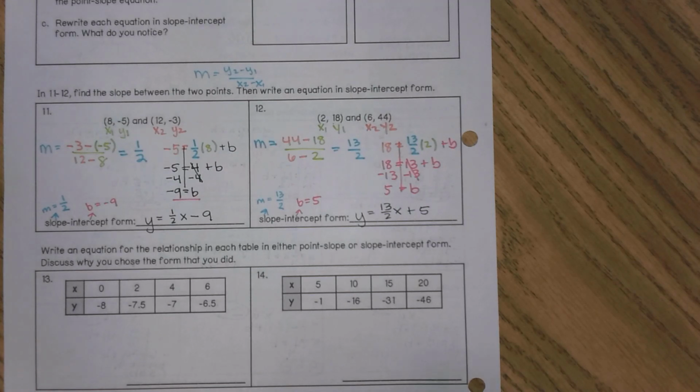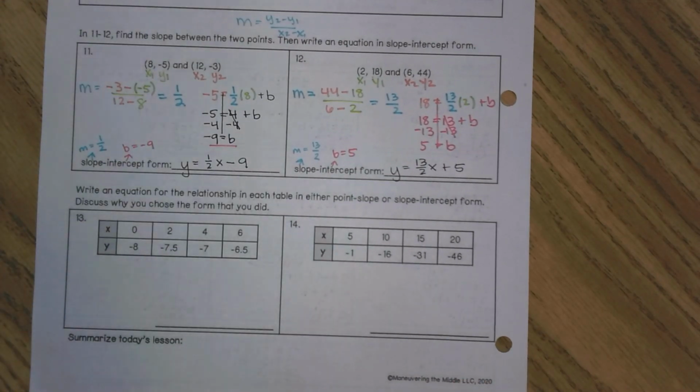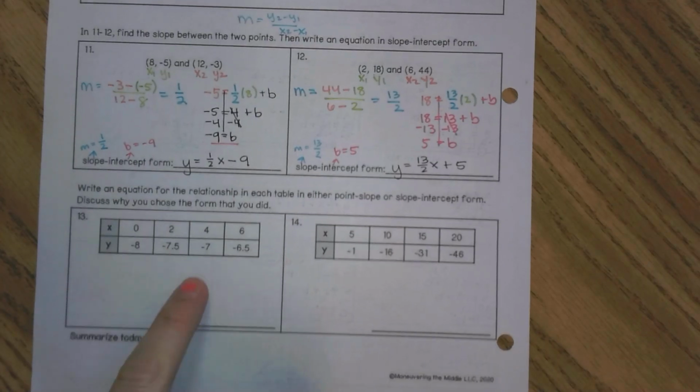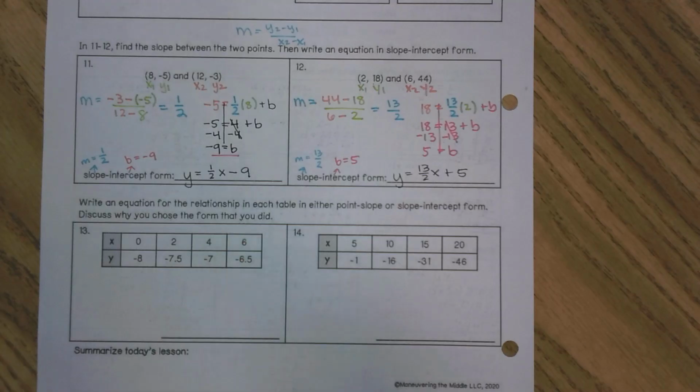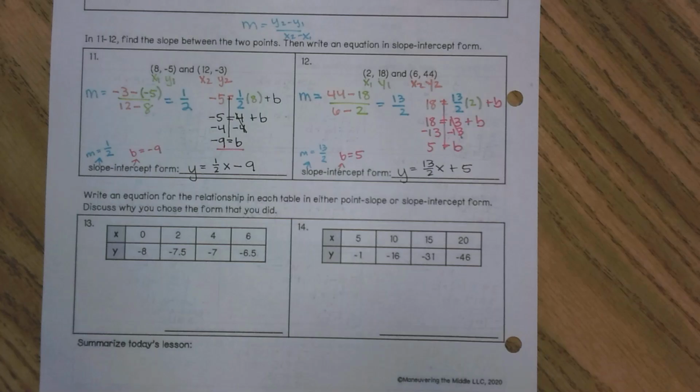All right, we're going to do one more. Let's look at 13. So this one, we want to do the same thing where we write an equation, but they give us a table this time instead of 2 random points. Now I'm going to remind you that our table is just a set of a bunch of points. So this is a point, this is a point, this is a point, and this is a point. So a table just gives us 4 points, but remember we only need 2. So you can pick any 2 points you want.